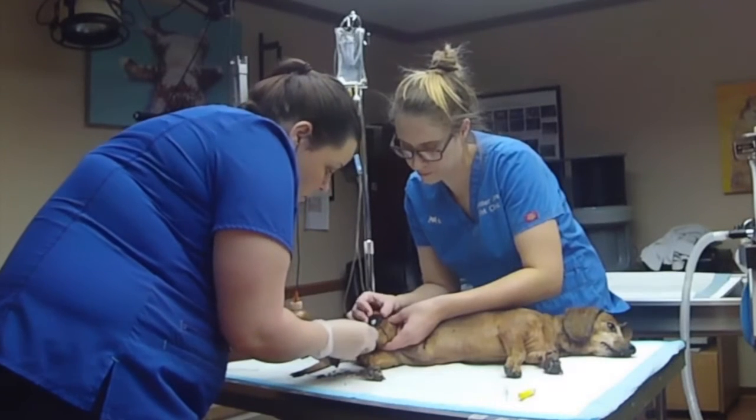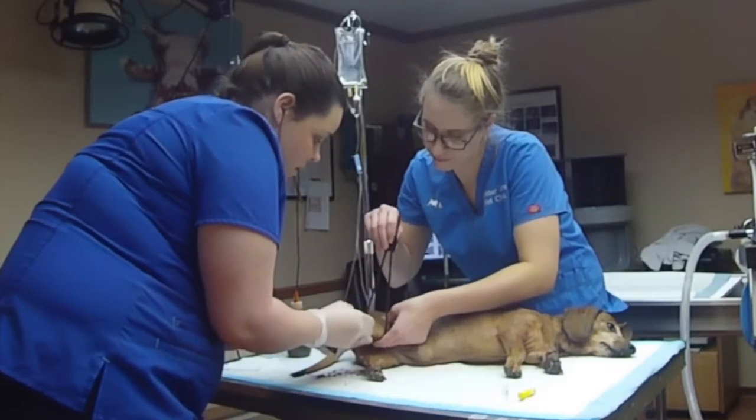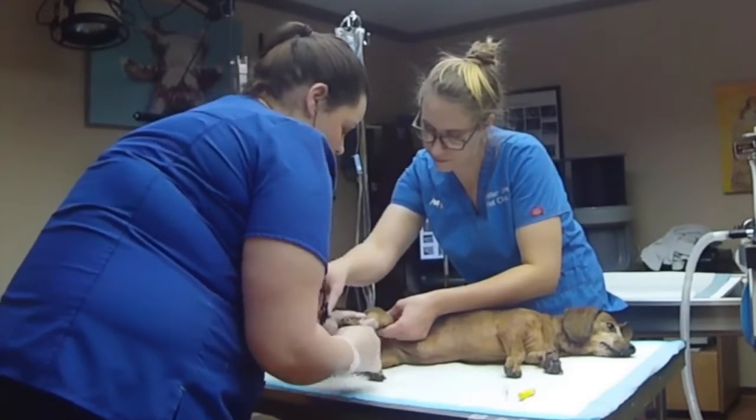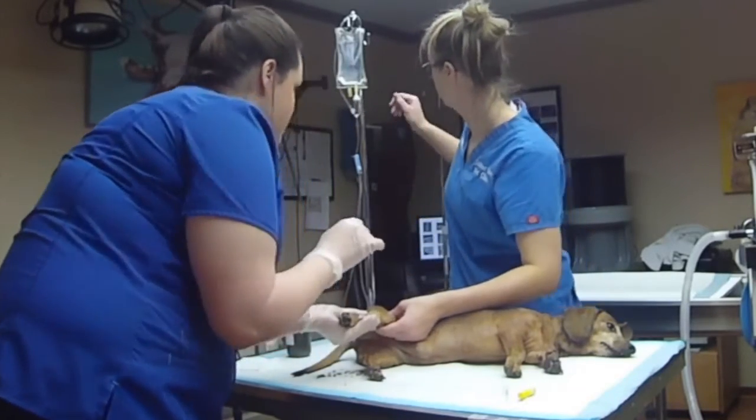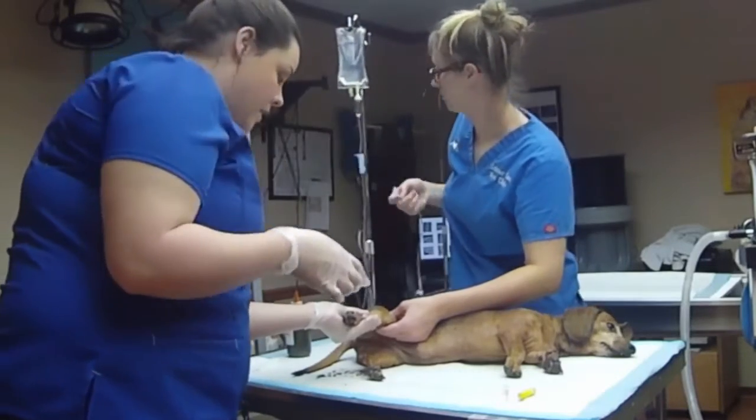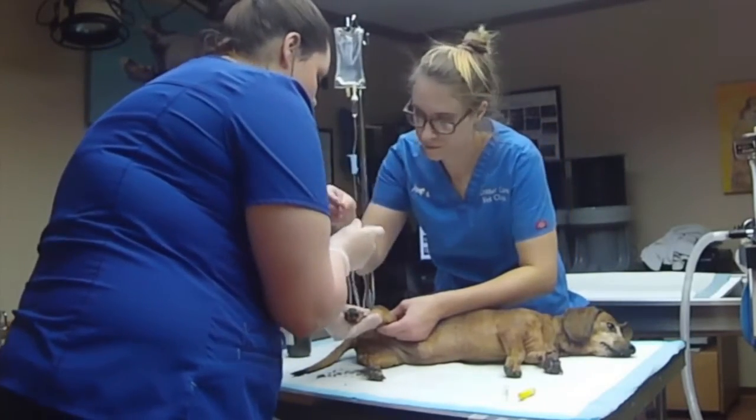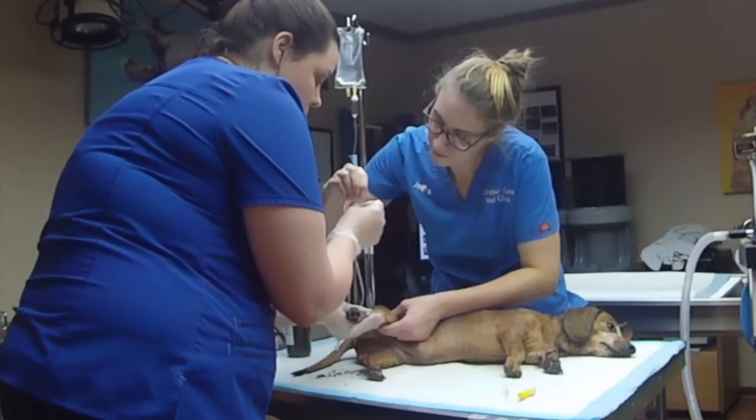Okay. So once her preceptor lets off the tourniquet, then I will pull out once we get the IV fluid started. She's actually getting a dental done today. She has some really, really bad teeth.